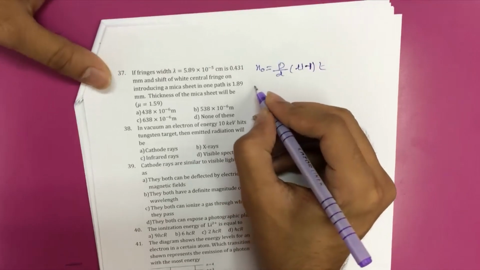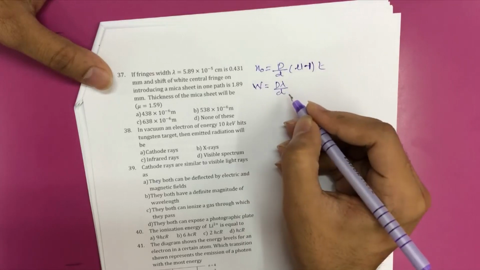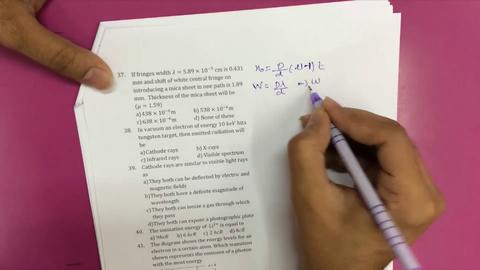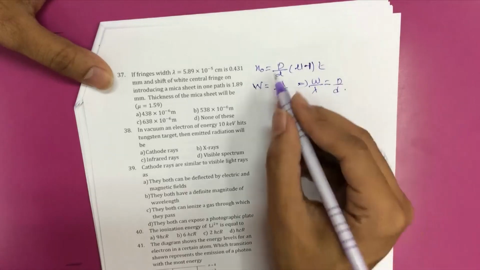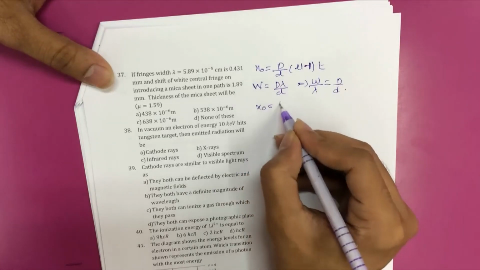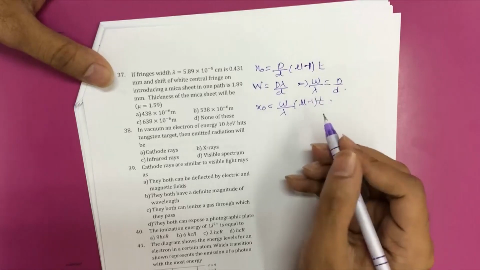Fringe width is given by capital D lambda divided by small d. So W, fringe width, divided by lambda will be equal to capital D by small d. So this formula will change as x0 equals width divided by lambda, mu minus 1, into the thickness.